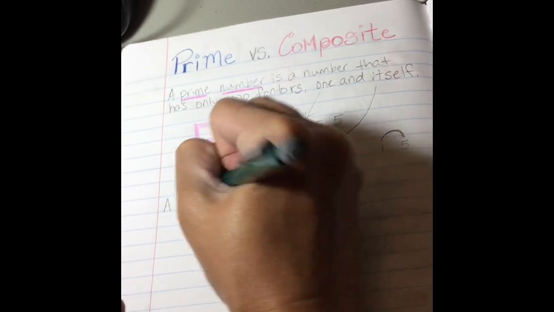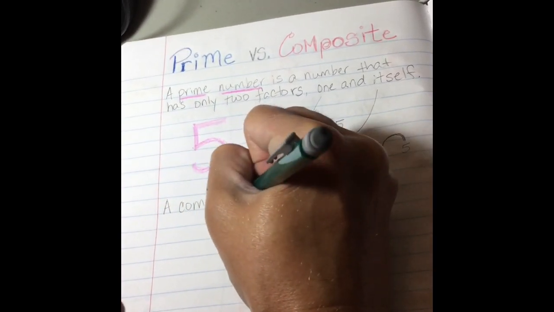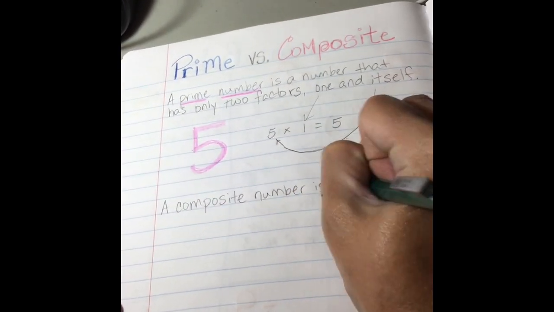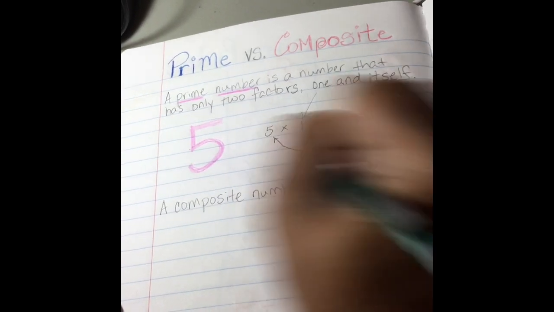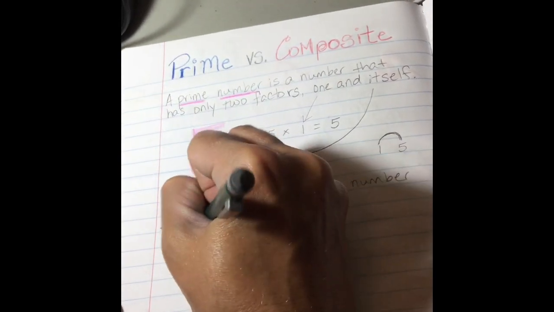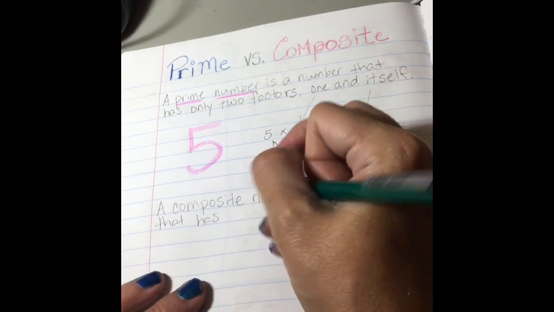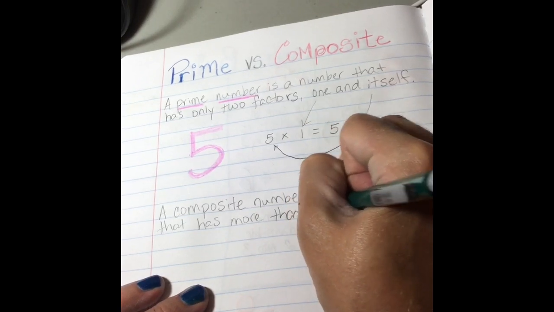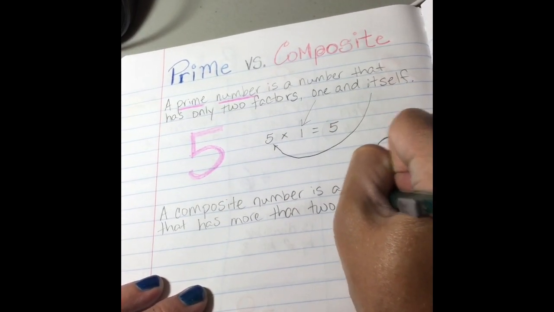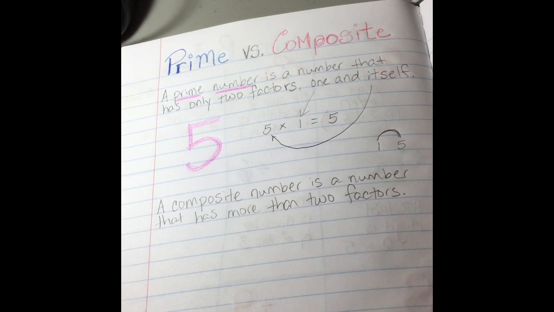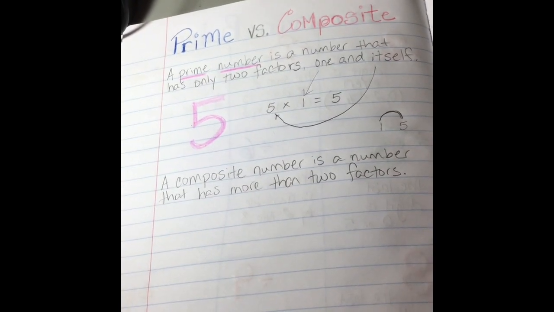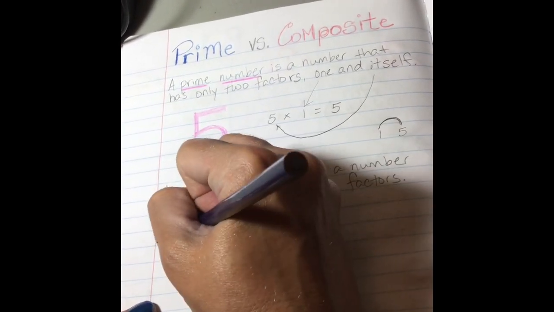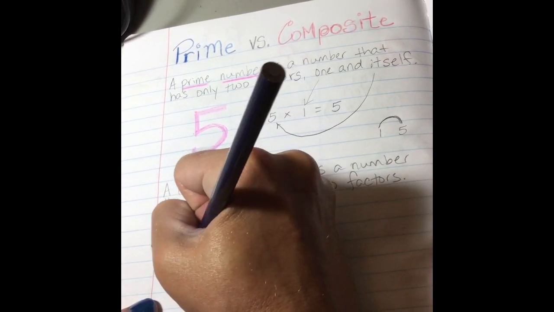A composite number, another defining sentence, is a number that has more than two factors. Okay, there's more than two ways to make the number. So let's do 12. 12's a really nice one.